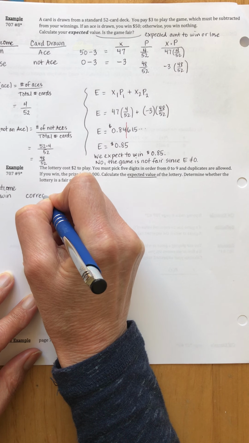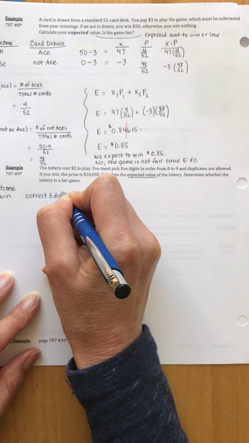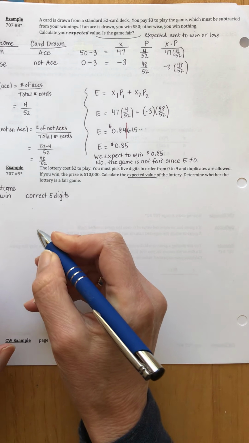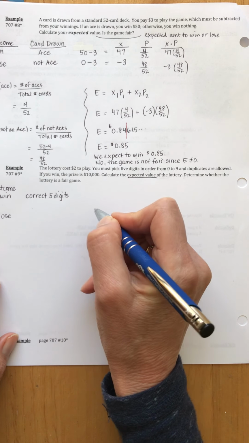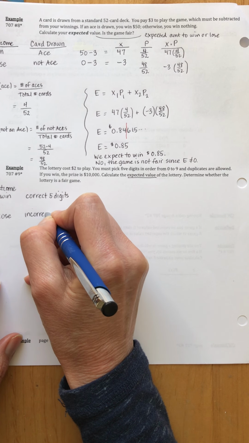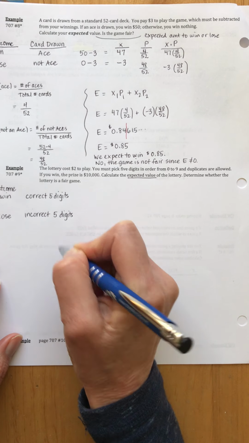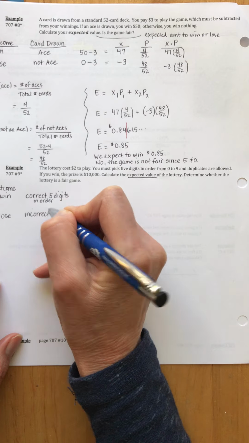That's what it means to win. And then let's talk about what it means to lose. Well, if we lose, we picked the incorrect 5 digits. We'll write in order here. Okay, it has to be in order.